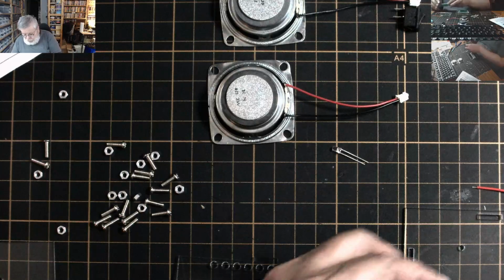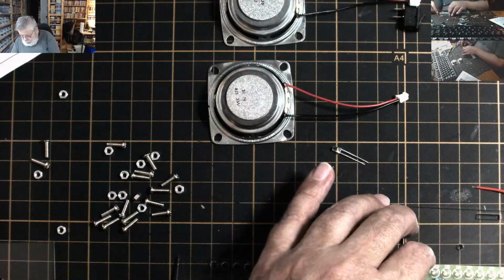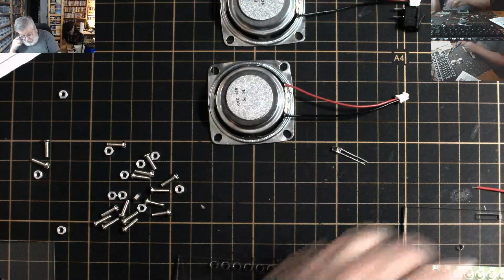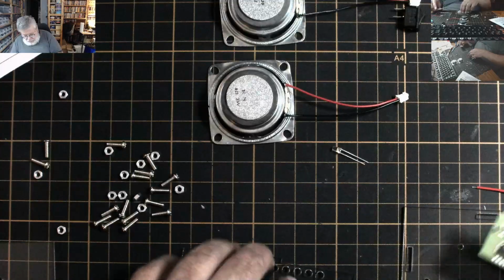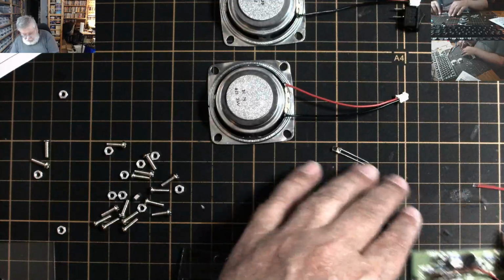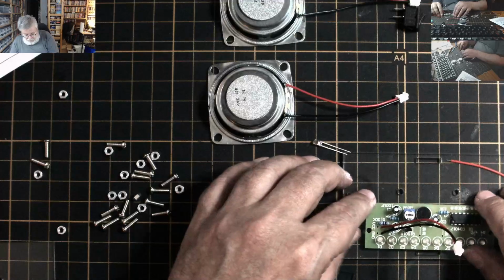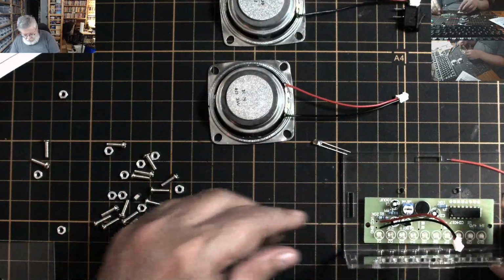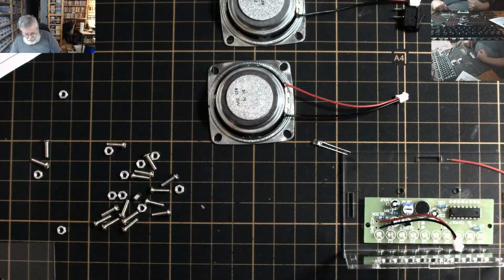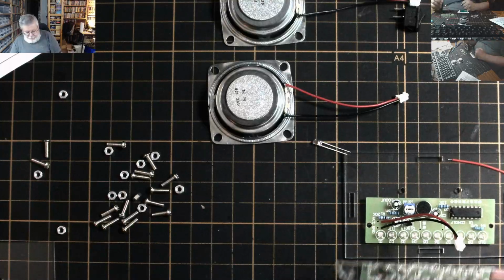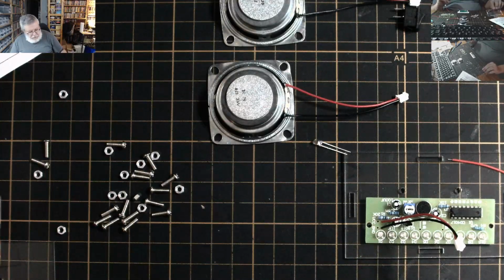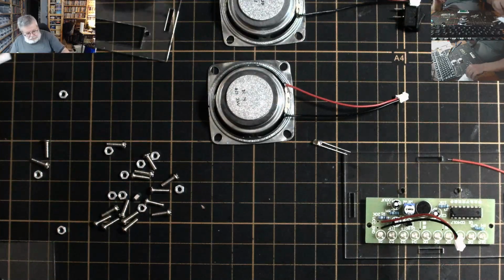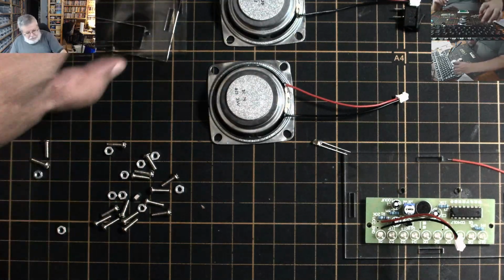We have two screw holes here. They match that. So I guess that this might go like this. And this goes like this. Okay. But since we screwed up all the LEDs, we're going to have to fix them.